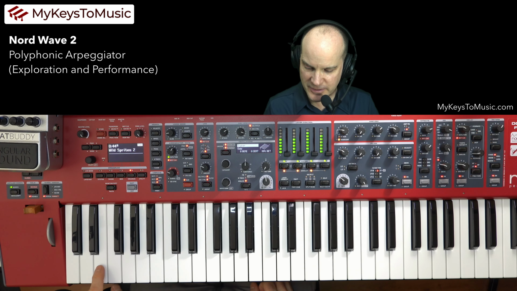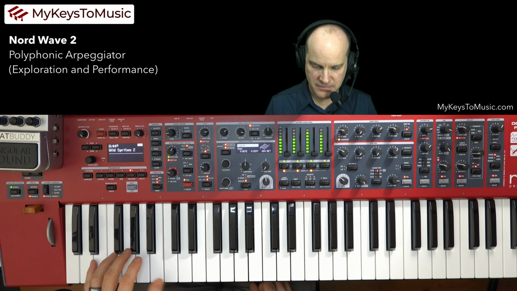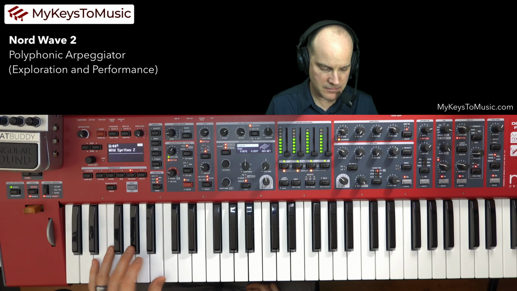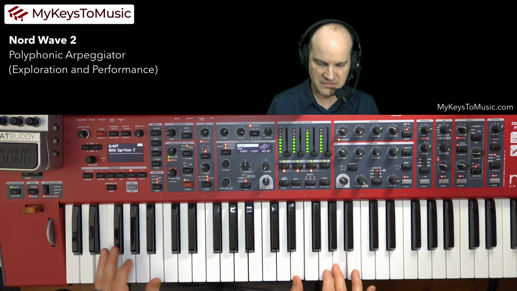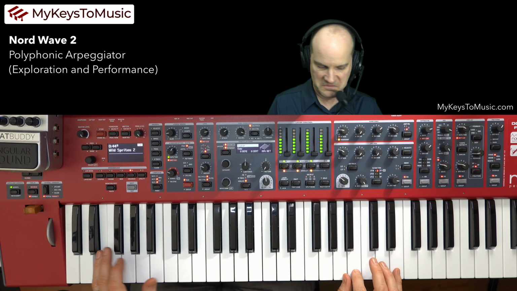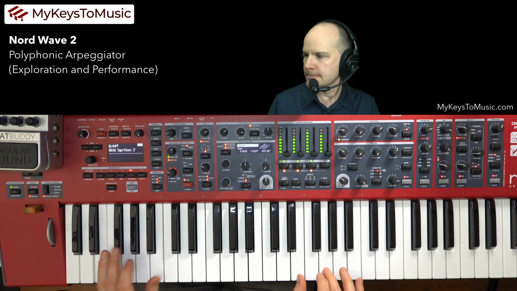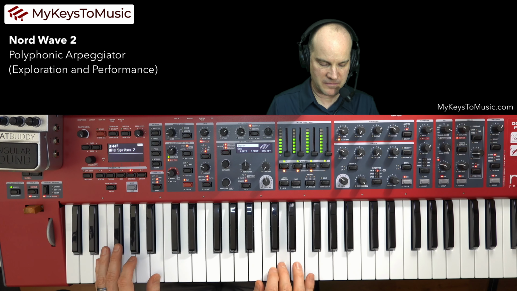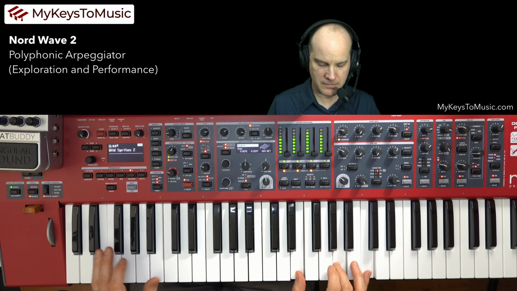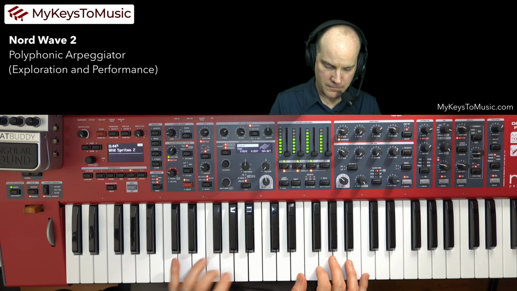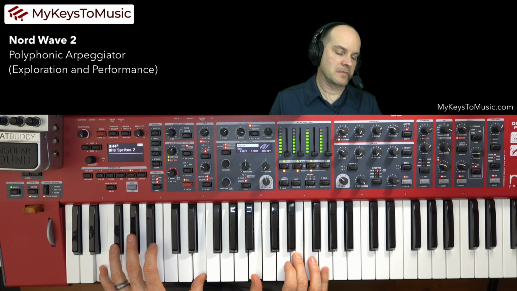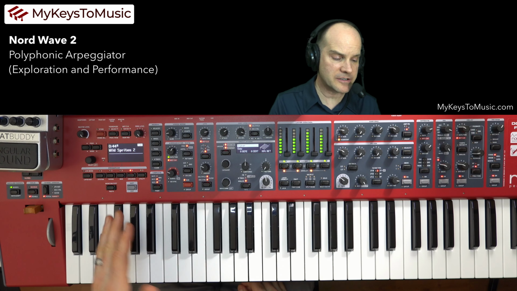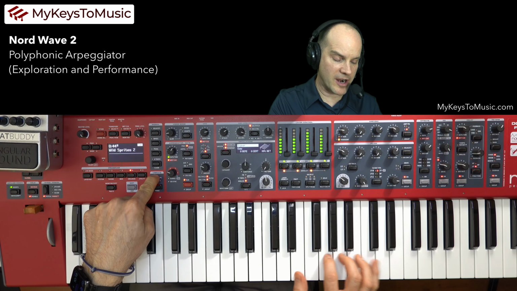You can really go so far with this. I also have a little aftertouch so that when I lean into the notes, we start having a little vibrato.